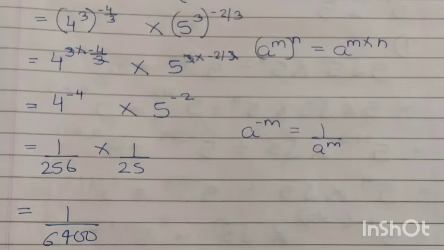is your next step. And now we know that a to the power minus m equals 1 divided by a to the power m. So 4 to the power minus 4 will be written as 1 divided by 4 to the power 4, which is 256, and 5 to the power minus 2 is written as 1 divided by 5 to the power 2, which is 25. So 1 divided by 256 multiplied by 1 divided by 25 is 1 divided by 6400.